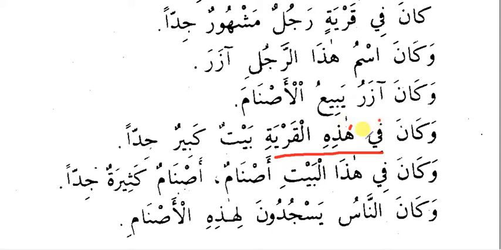And then after being the fi harf jar, we know that when there is a jar and majroor, then we need to relate that jar and majroor with ism fa'il, ism maf'ul, or any masdar. So before kana we don't have any ism fa'il or ism maf'ul, so we need to imagine that there is one of the ism fa'il or ism maf'ul. So I am making ism maf'ul as the imaginable word here.